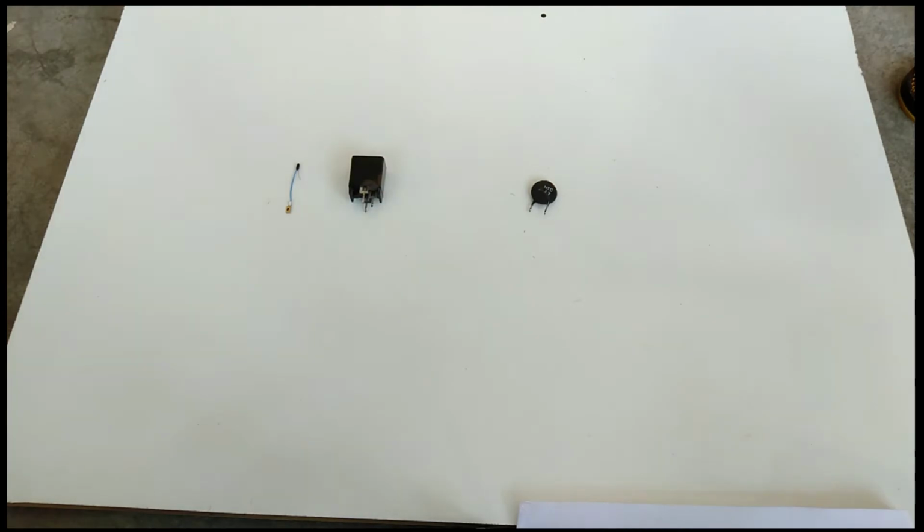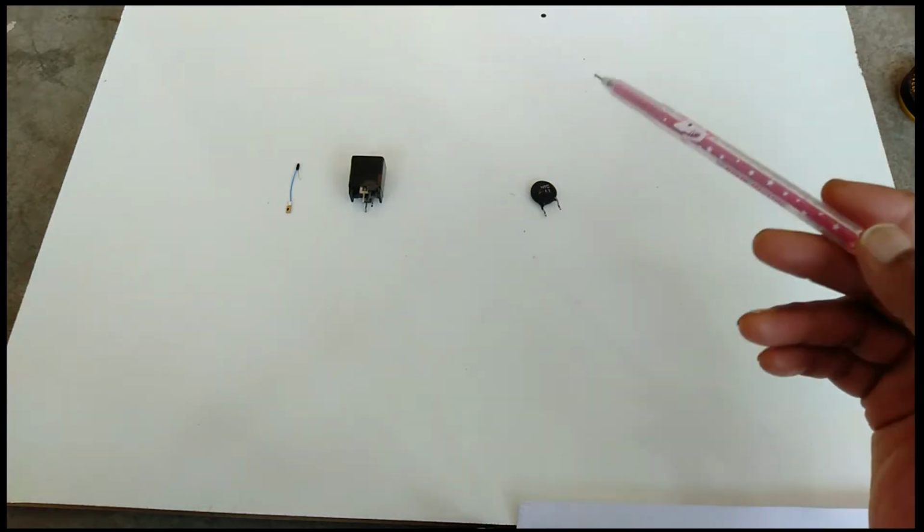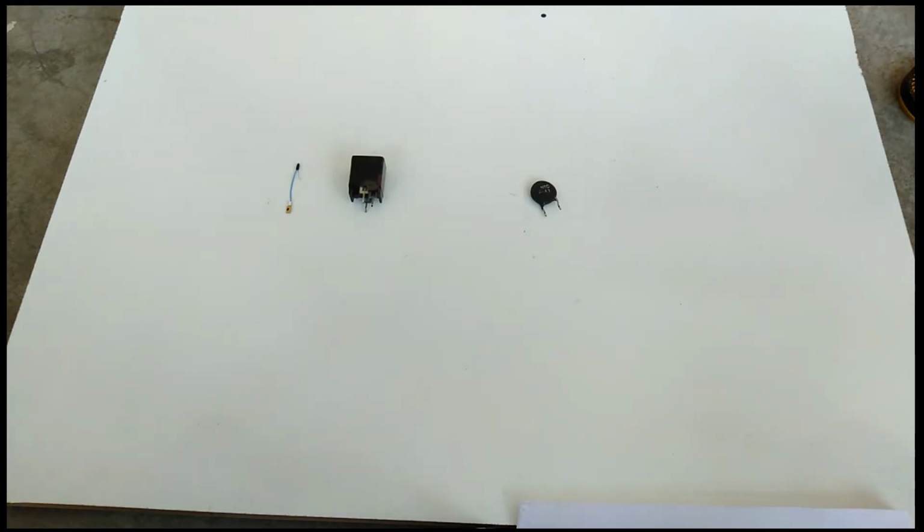Hello friends, today we are going to discuss thermistors. A thermistor is an electrical and electronic component.